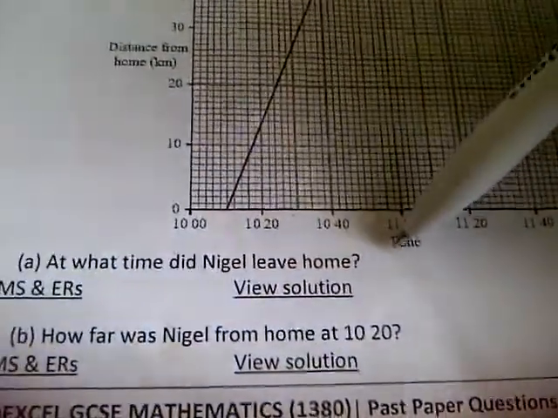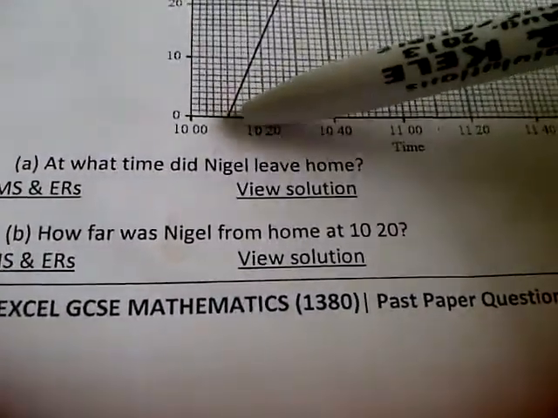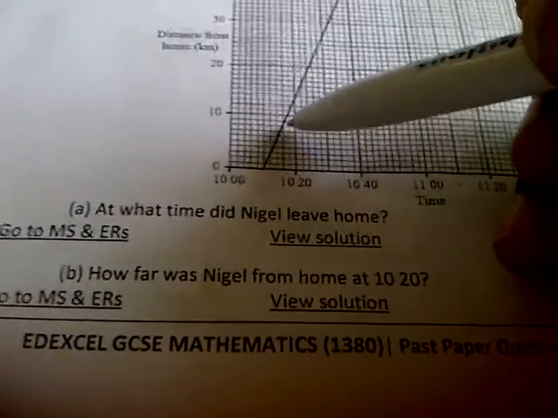Okay, so how far was Nigo from home at 10:20? We're asked how far Nigo was from home at 10:20. Now we're going to trace 10:20 on the x-axis because this is the axis that represents the time. So when you trace it, you find the point that it touched on the graph. So from 10:20 it's going to be here, so we'll have to trace it to the y-axis. So it will be this one now.